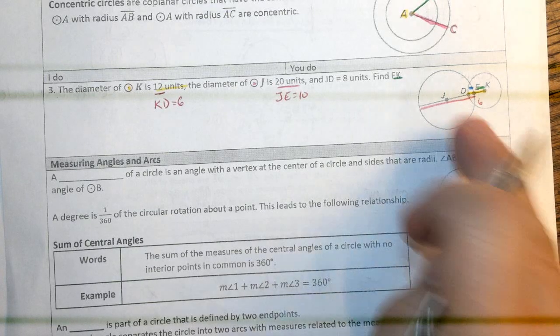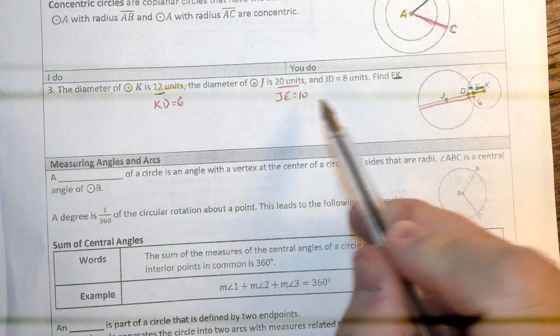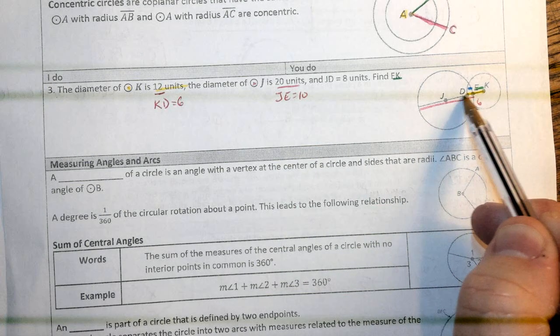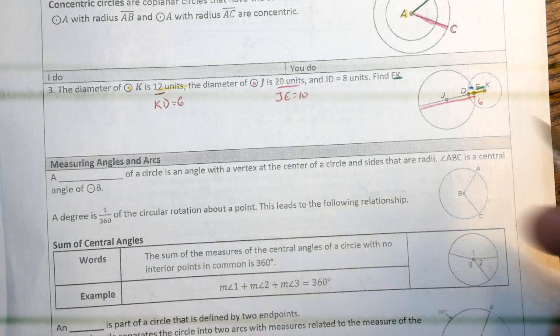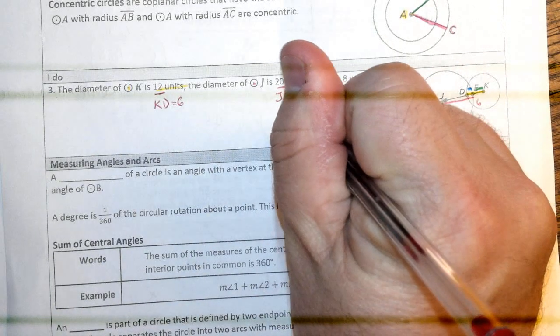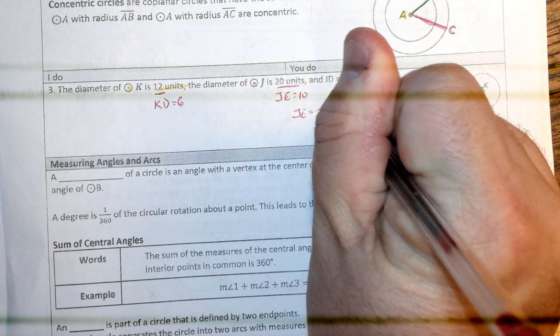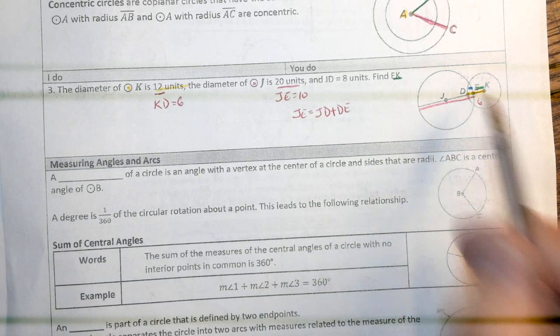So actually, all we have to do is subtract JD, which is JE. Hold on. So JE is 10. JE equals JD plus DE. We need DE because we're going to subtract it from KD over here.